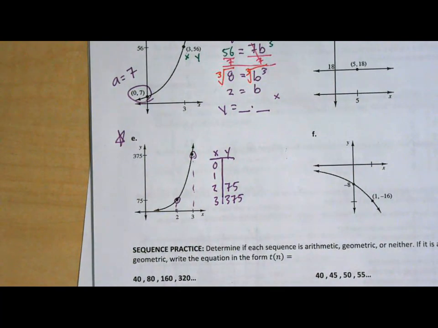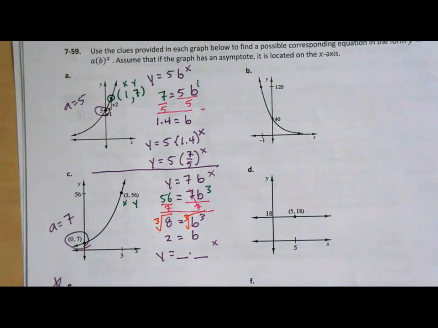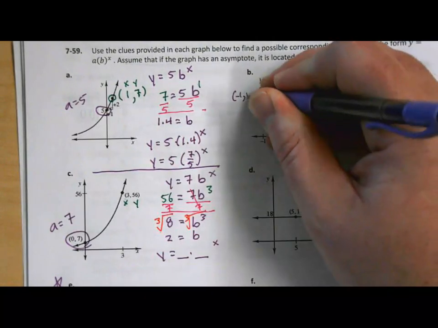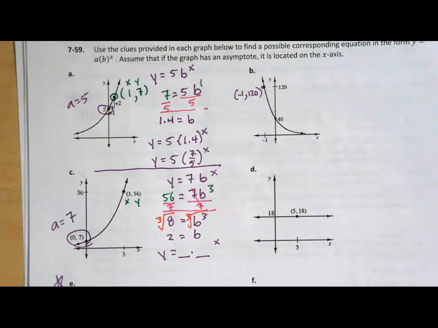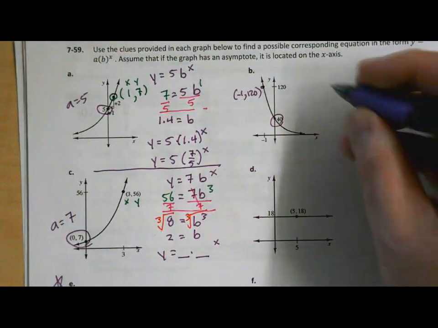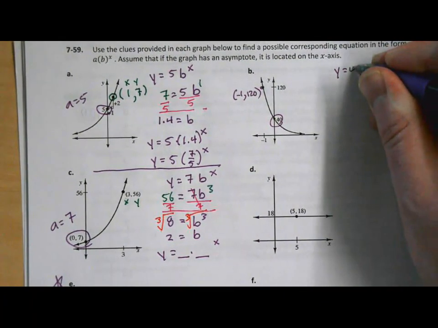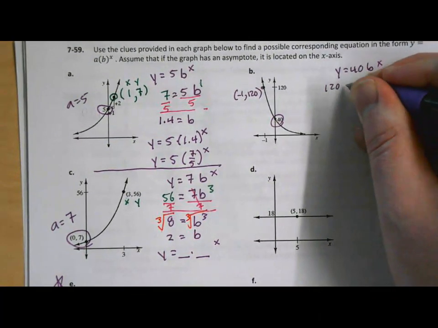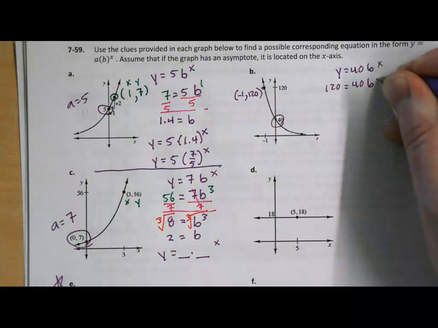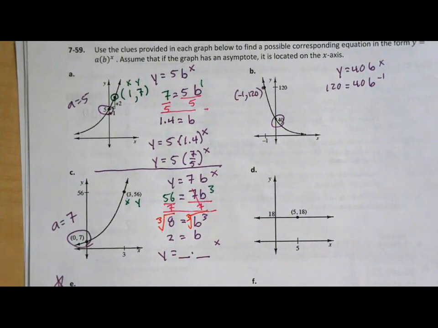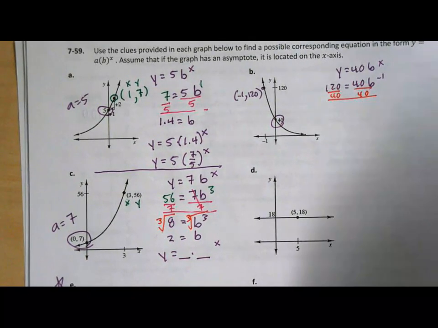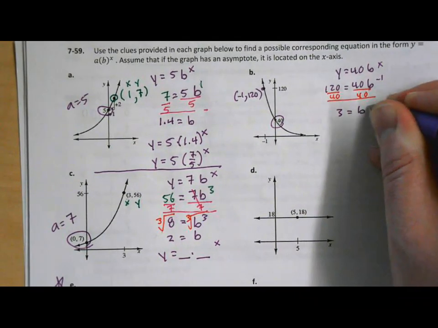Questions for right now. Let me get your eyes up here. This one was kind of weird because the point you ended up getting here was -1, 120. Is that the point you guys found? And our a value is 40. So our first equation should have been y equals 40 b to the x. And then if I put these numbers in here, it's 120 equals 40 b to the -1. When we start solving this, we're going to do the same thing. We'll divide by 40 on both sides. And most of you got to here, 3 equals b to the -1.